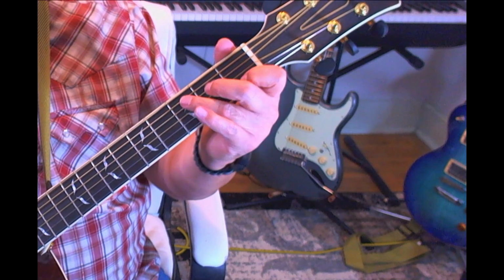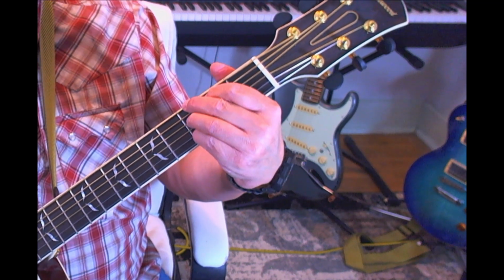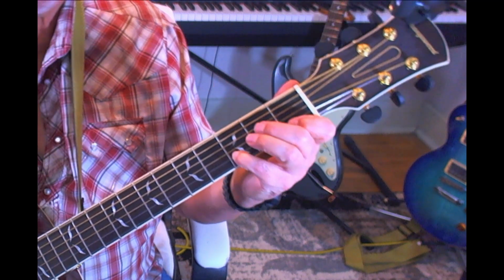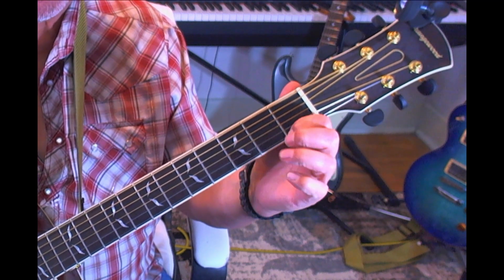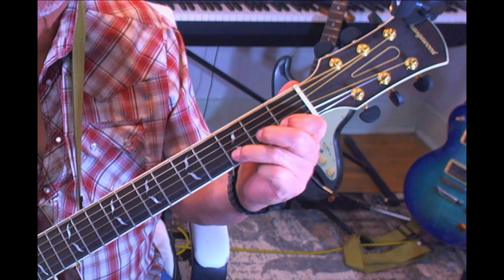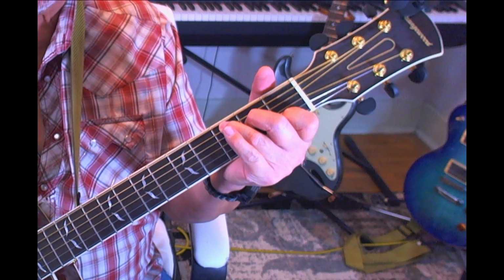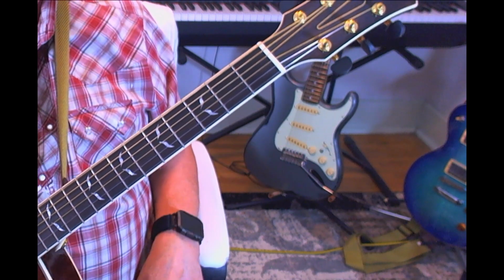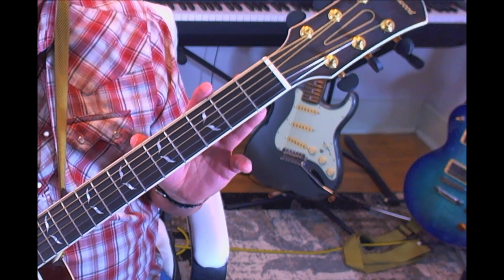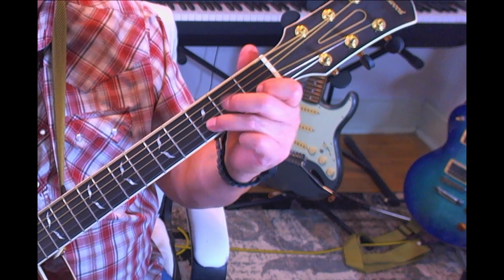And then this little thing when I'm doing this. That's not that I'm trying to be fancy, but it just kind of works. And plus it gives you a chance to get back to your C chord, okay?